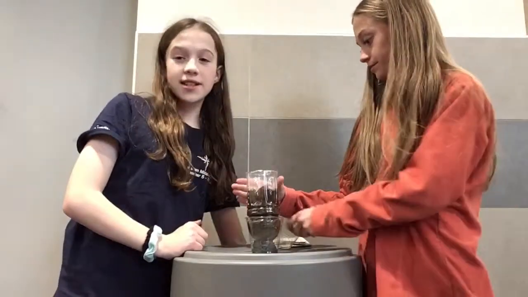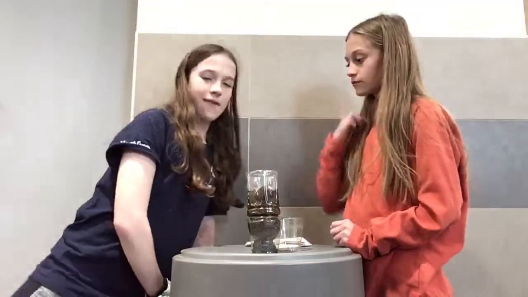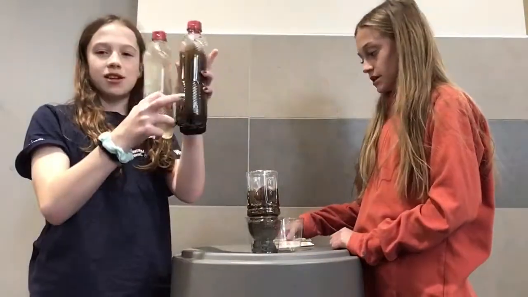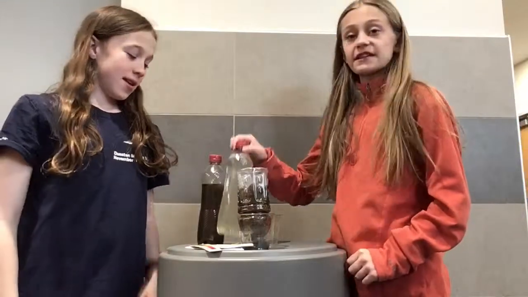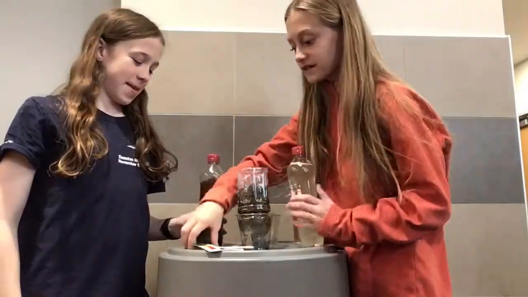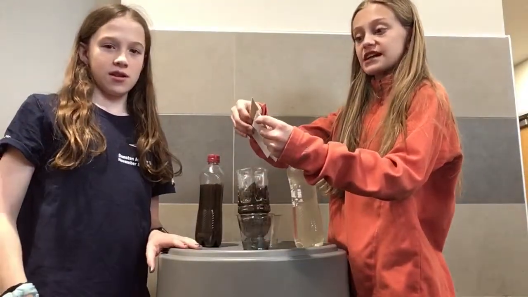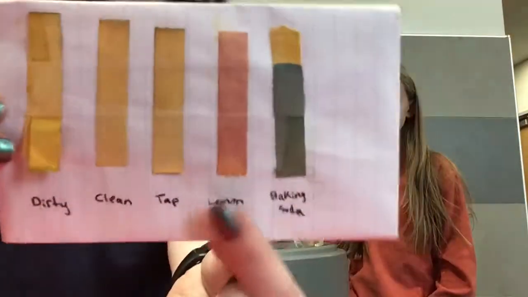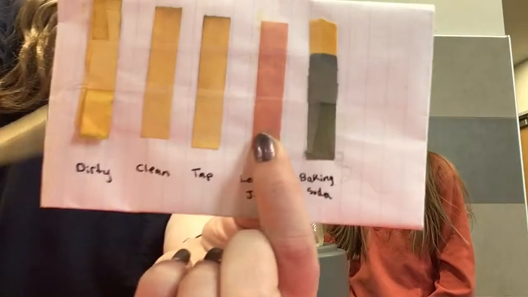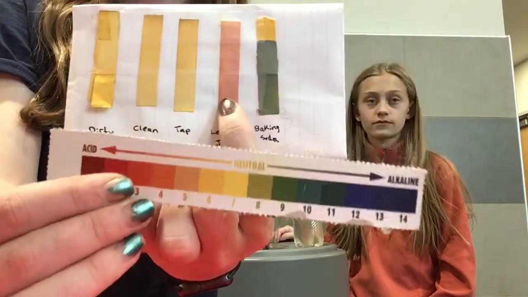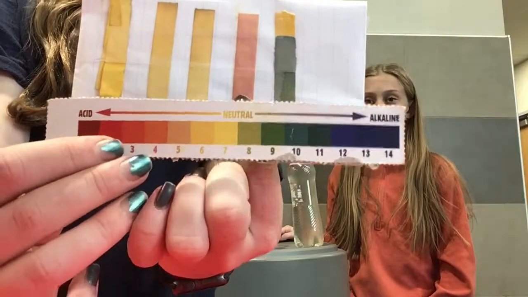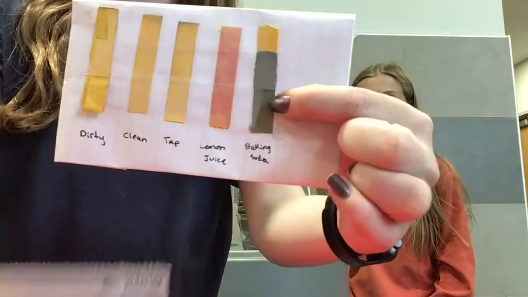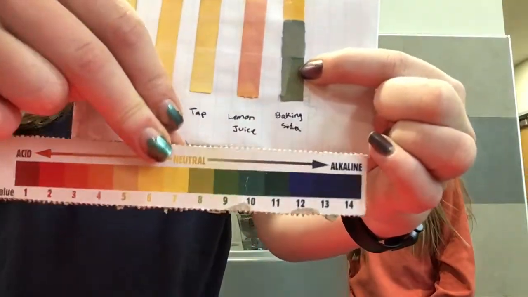The filtration system takes a while, so that's why we have pre-made a bottle of filtered water, which came out like this, compared to the original water. To prove that this is a lot cleaner than this, we have done a pH test. A pH test measures the level of acidity in water. As you can see here, we used lemon juice to show how much acidity it has. The red end of the spectrum means it's really full of acid. And here we have baking soda, which is more on the alkaline end, which means less acidity.